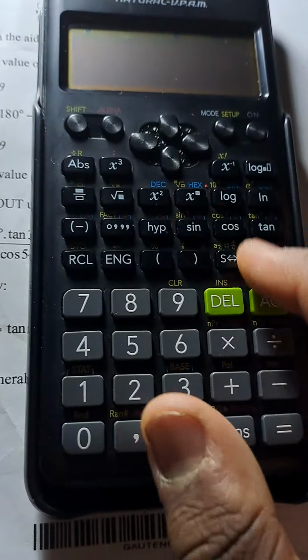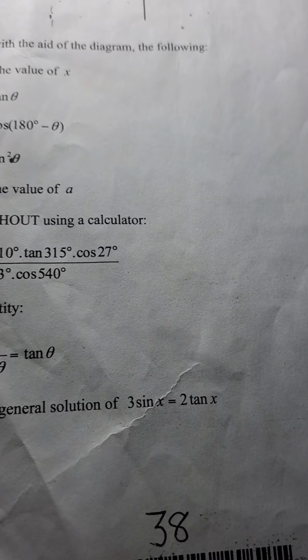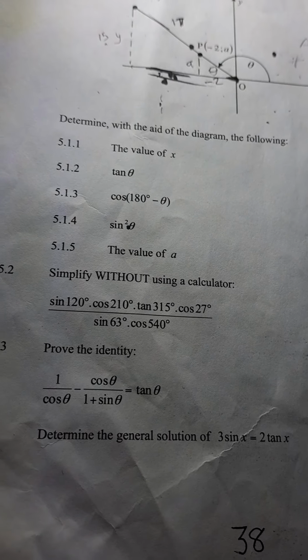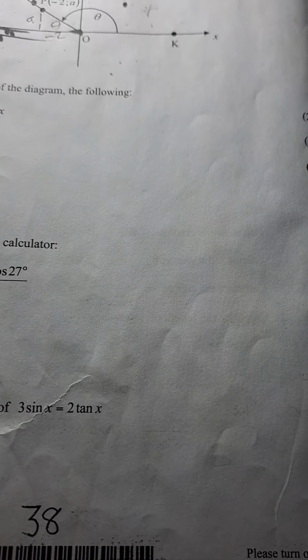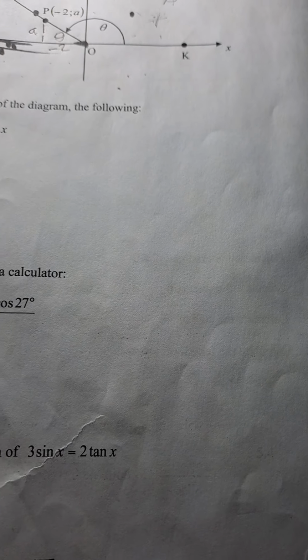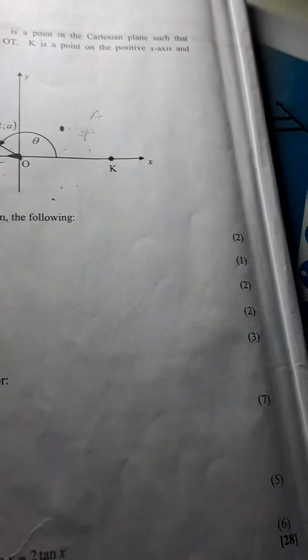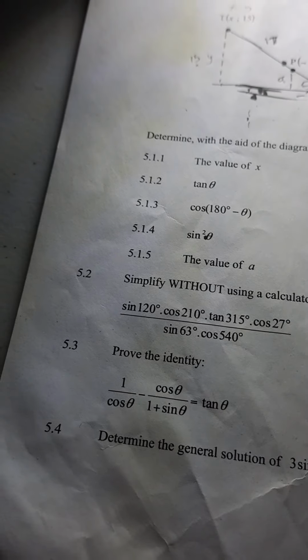Root 3 over 2. Cos 210 is what? Negative root 3 over 2. If you use a calculator, you're going to get those values simply and then get 1 mark or 2 marks, because this question is out of 7 marks. You have to show them by using your reduction formula knowledge and reduce it step by step. You just have to show them everything you know about the reduction angles. In the reduction angles, we have 180, 90, and 360. Those are the reduction angles that we can use to reduce a trig ratio.